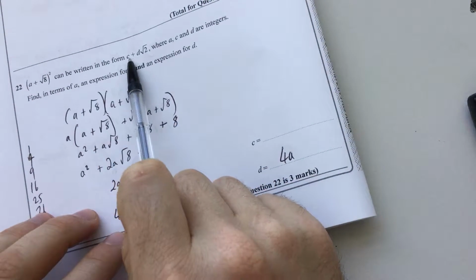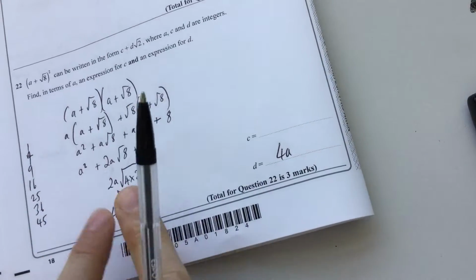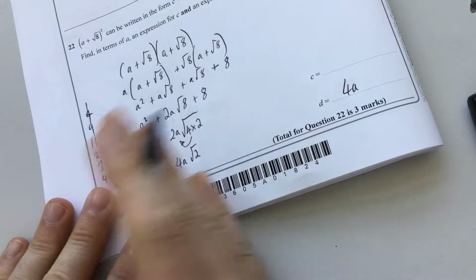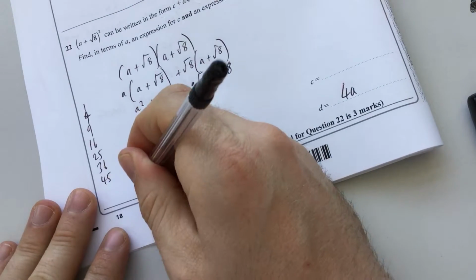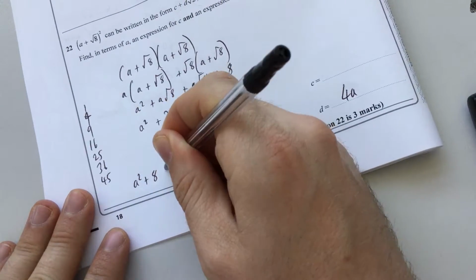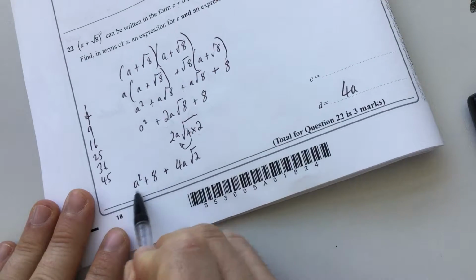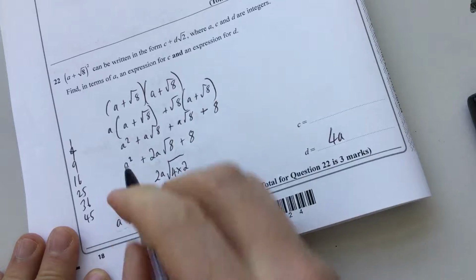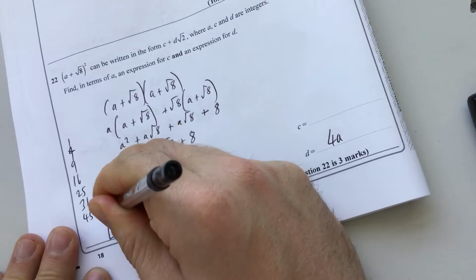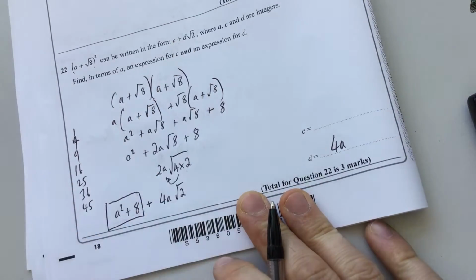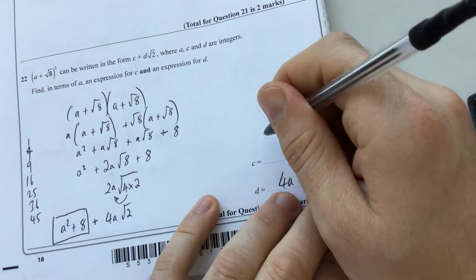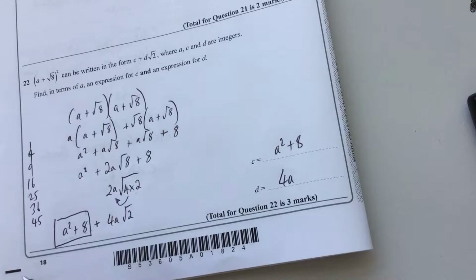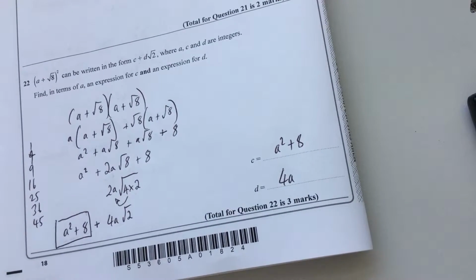C is the thing that is added to this. Okay, so let's have a look what that means. Let's bring it down. Let's just collect everything else on the left. So we've got a squared plus 8. They are adding to d root 2, or this root 2 thing. So all of this actually represents c, all of that. So it's going to be a squared plus 8. Okay, it's unusual that way.